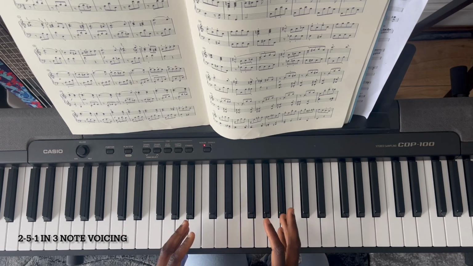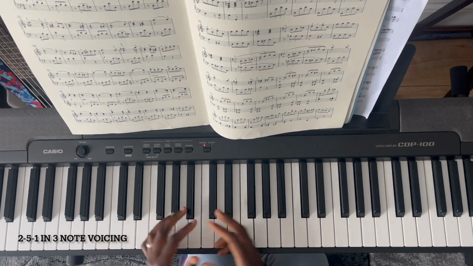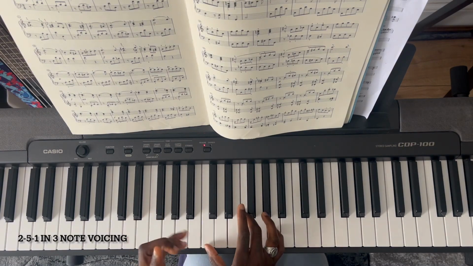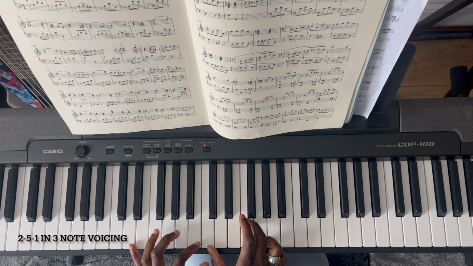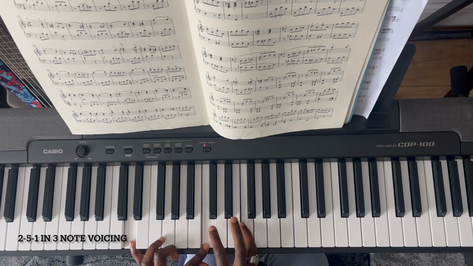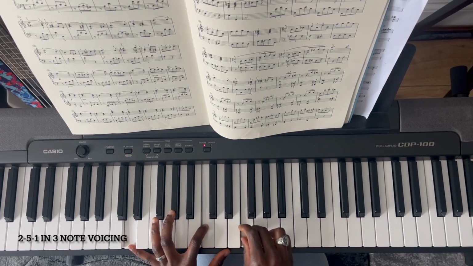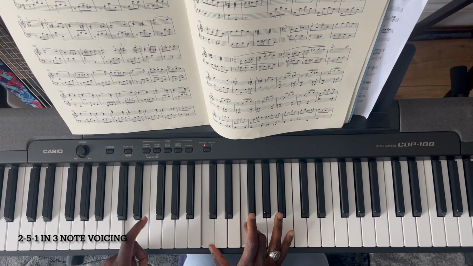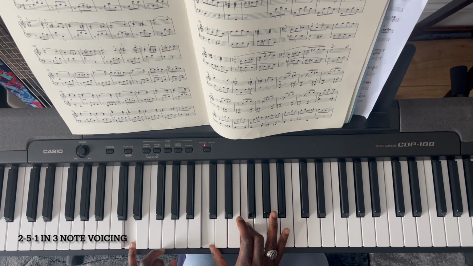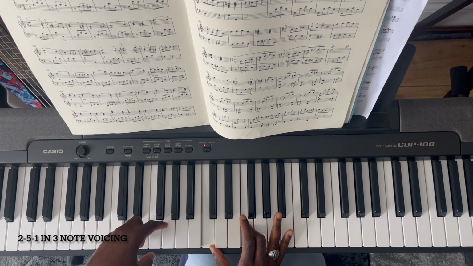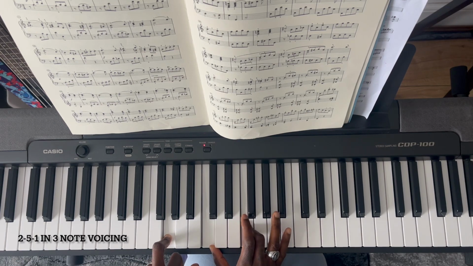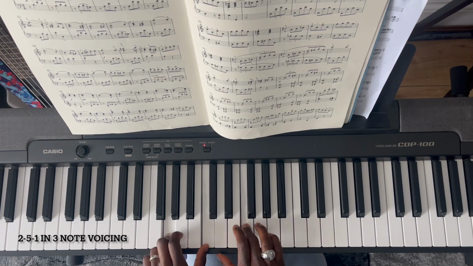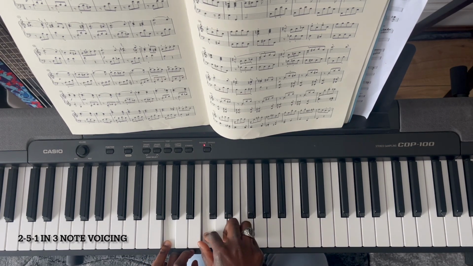So let's go back to C, right? So I'm playing the 2 in type B position, meaning my minor 7th is at the bottom, and my minor 3rd is at the top. So this is how it looks like. Now I want to move to the G, which is the 5. So I move to the 5 with my left, and then I already am in position to play the dominant.